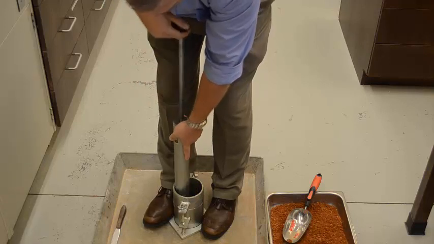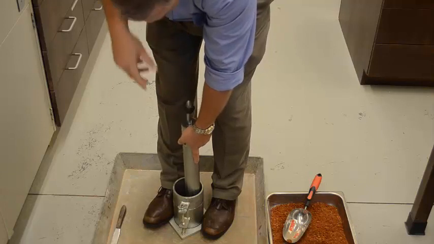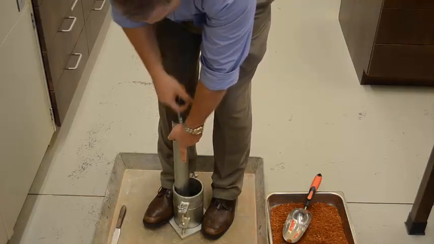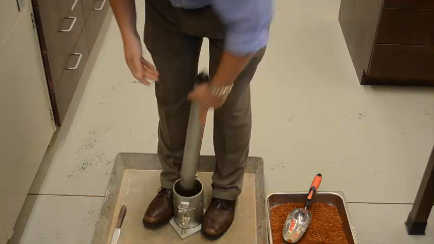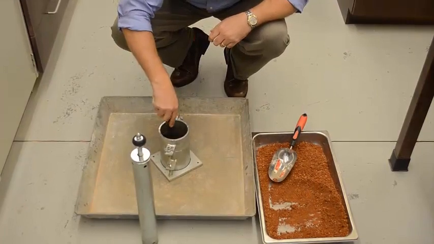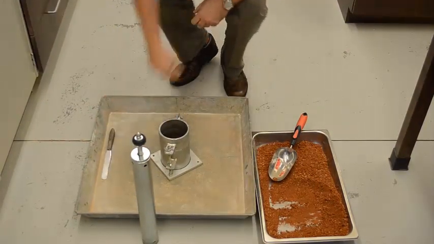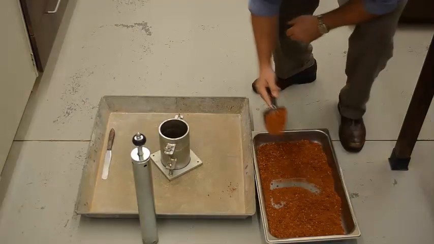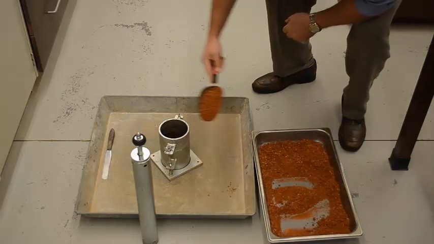Okay, so after 25 blows, it should be evenly distributed all the way throughout the top of that layer. And that layer should be about 1/3 to a little bit more than 1/3 of the height from the bottom up. So after 25 blows, I clean the bottom of the hammer. I scrape or scarify the top of that layer just to make sure that the next layer has a good connection with the bottom layer there.